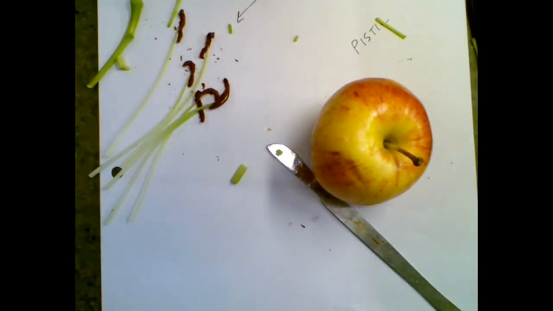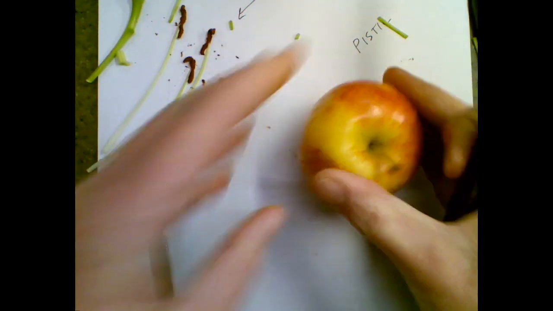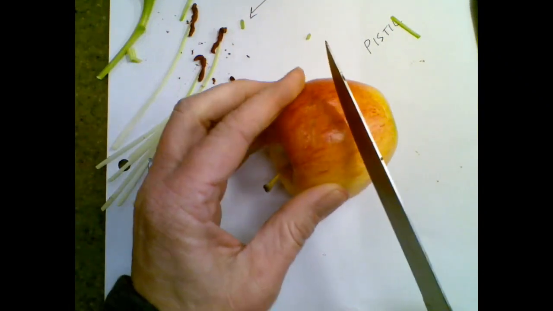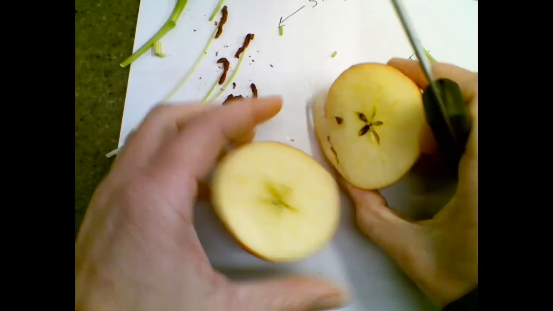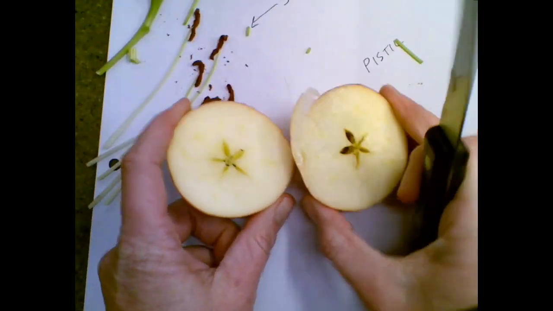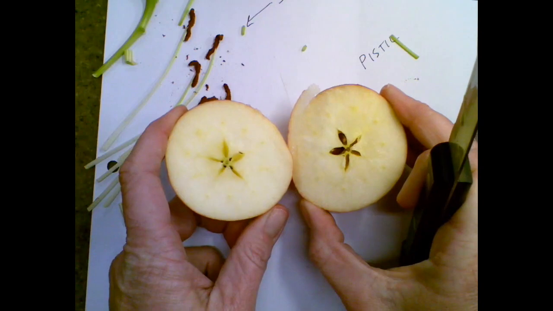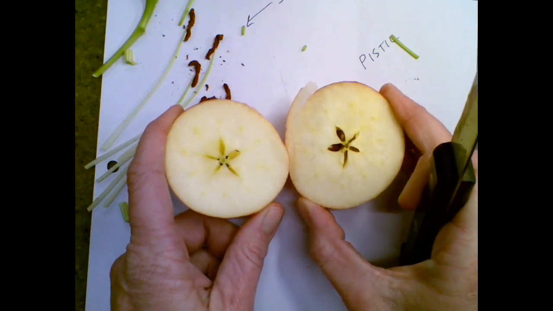I'll go get a blueberry. I have a couple different fruits here. So for example, if I cut the apple in half, oops, I cut a baby, sorry. This has a symmetry of 5. That immediately tells me that it is a dicot, because dicots have a symmetry of 4 or 5.